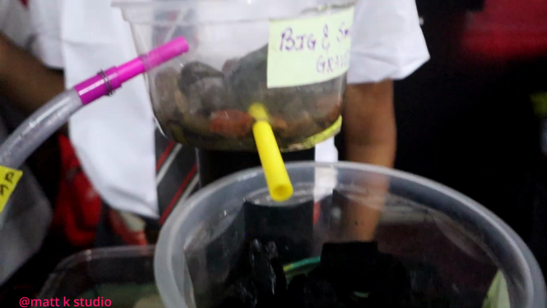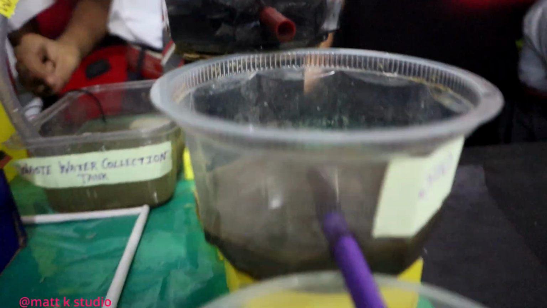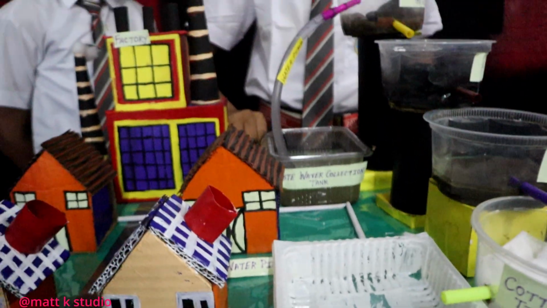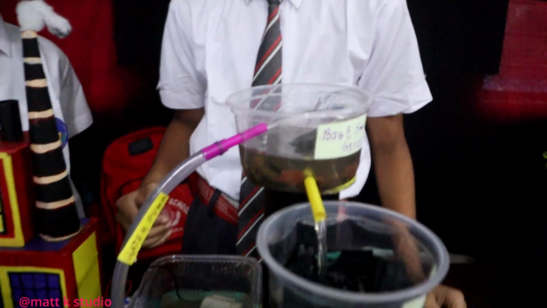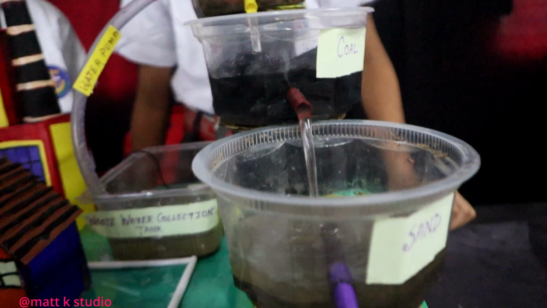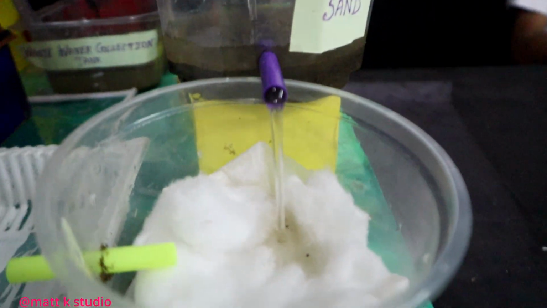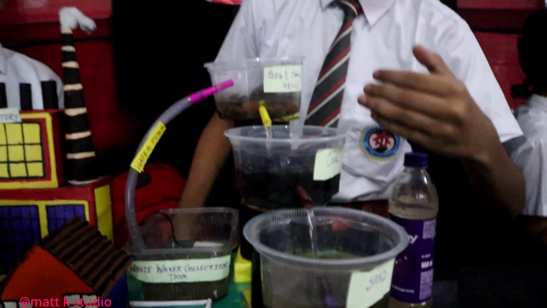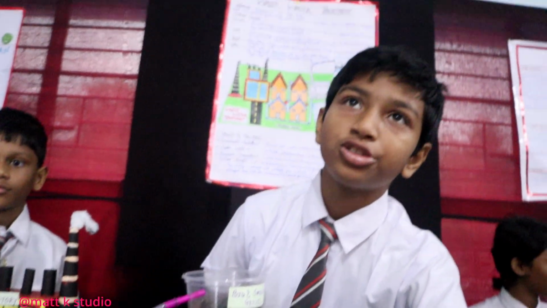Yes, sir. And this is a working model. So now we are going to show this. This is the wastewater which is going to be purified, through the coal, to the sand, and to the cotton and fish.